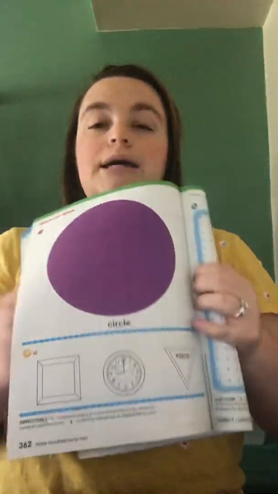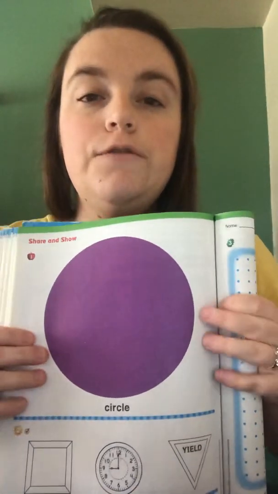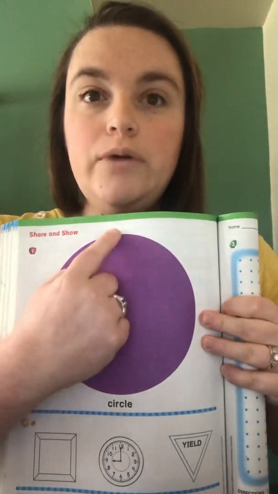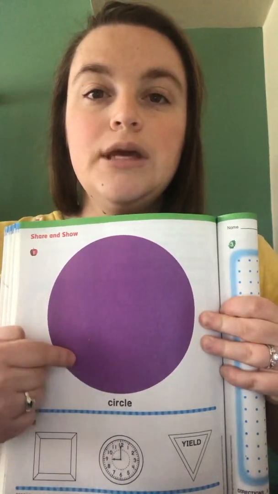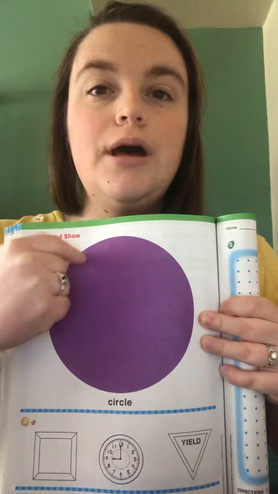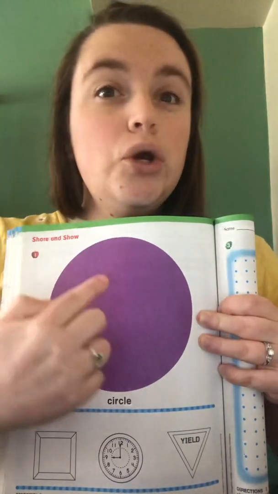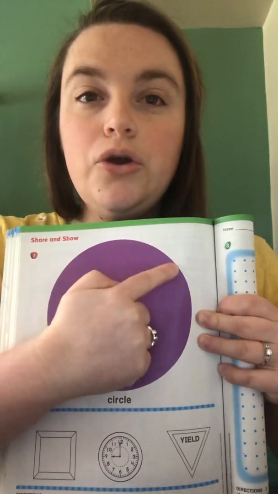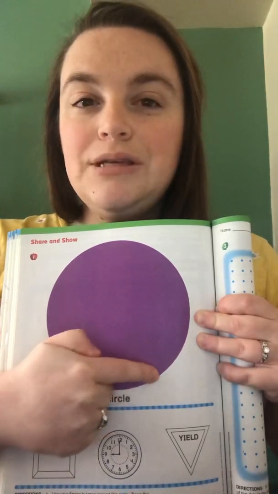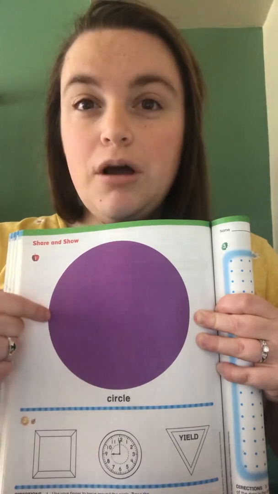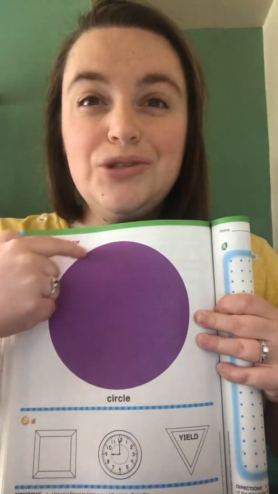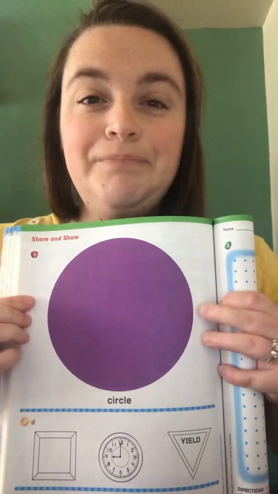Let's turn the page now to 362. Again, I would like you to use your finger and trace around the curve of your circle. Say that word curve again. Curve. Now that we know what a curve is, I bet, boys and girls, that you are going to start noticing curves on things around your house, now that we know what that looks like.